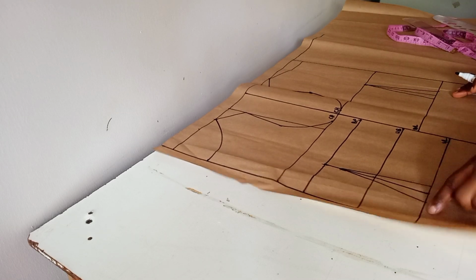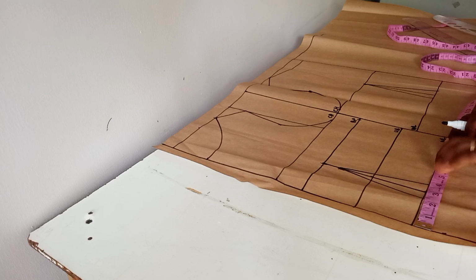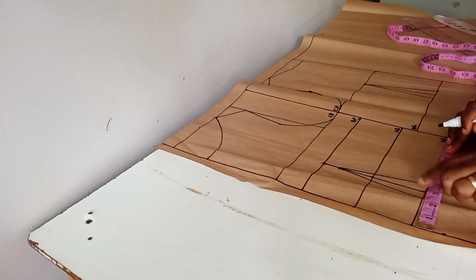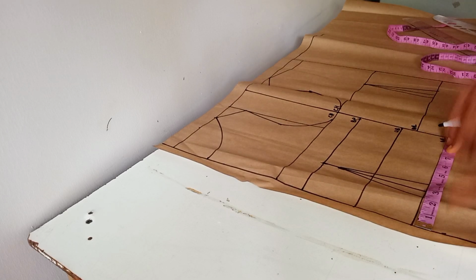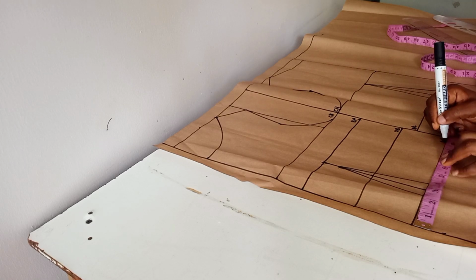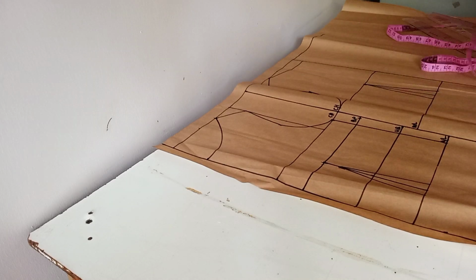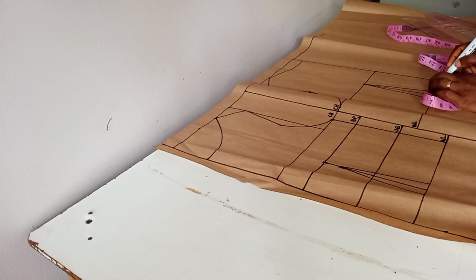Okay. Now the next thing will be for us to input our waist measurement. I'm working with waist 29. 29 divided by 4 will give me 7.25, but we have to add back our dart intake of 1.5, which gave me 8.75 there, and I've gone ahead to connect that.